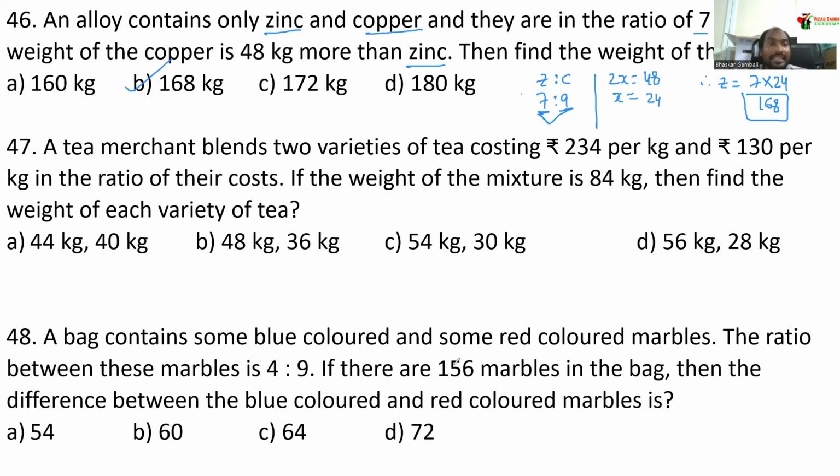Next, a tea merchant blends 2 varieties of tea costing 234 rupees and 130 rupees per kg in the ratio of their costs. If the weight of the mixture is 84 kgs, then find the weight of each variety of tea. Whatever ratio the prices are in, the quantities must be in the same ratio. First, let's make the ratio of the prices: 234:130. Let's check the ratio and work from it.